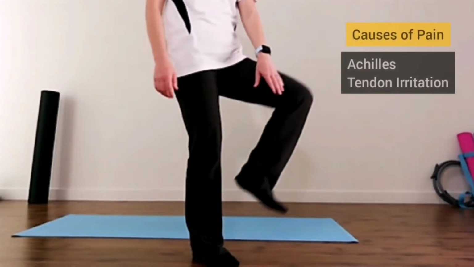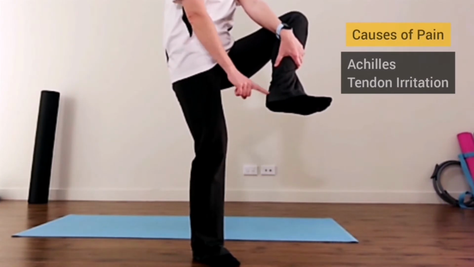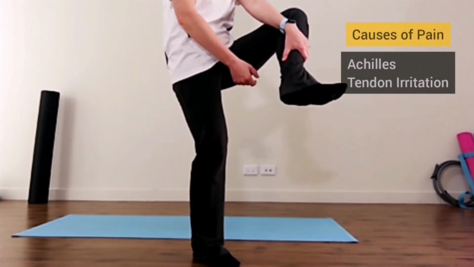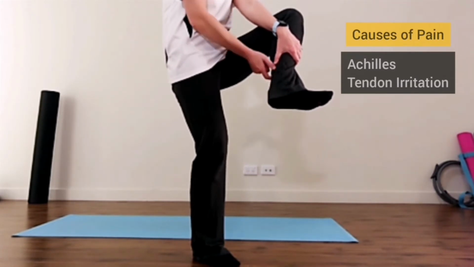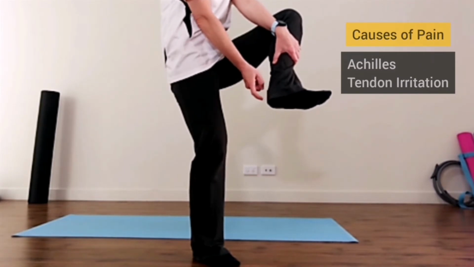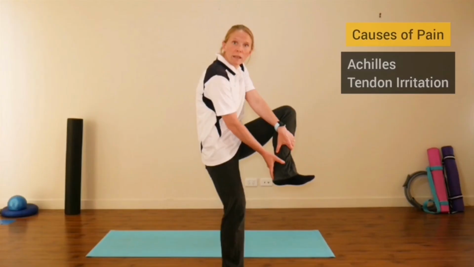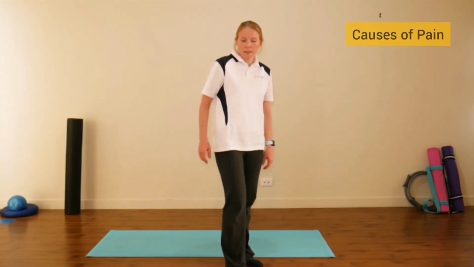Pain at the back of the heel, that's where your Achilles comes into things. It could be an irritation of the tendon, which is just a little bit above the back of the heel, or you could get an irritation directly at the back of the heel. So that could be tendon irritation.